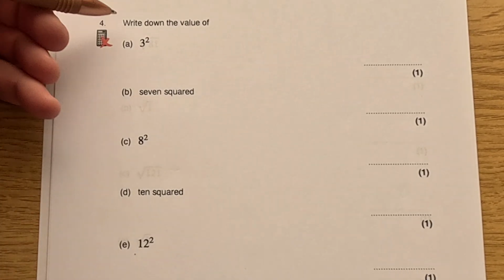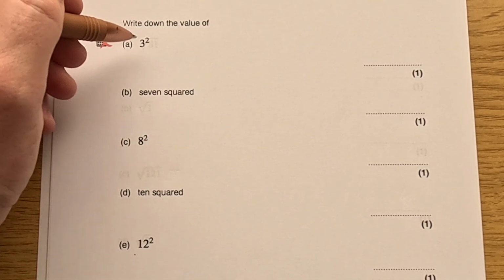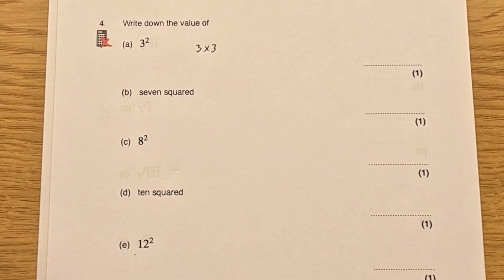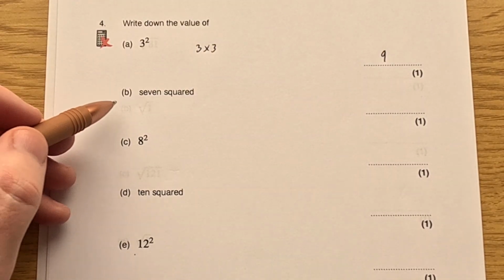Question number 4 has 5 parts, A, B, C, D, and E. And we've been asked to write down the value of 3 squared. So 3 squared means 3 multiplied by itself, 3 times 3. And 3 times 3 is 9. So 3 squared is 9. Okay, the next one, B.